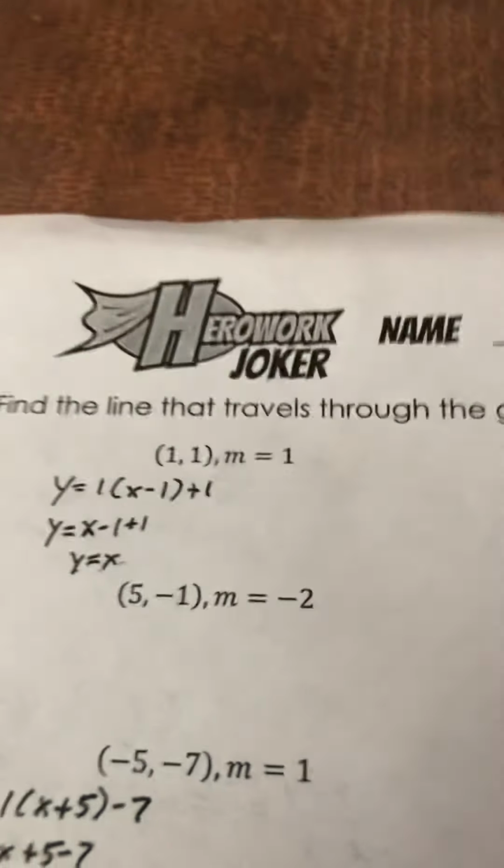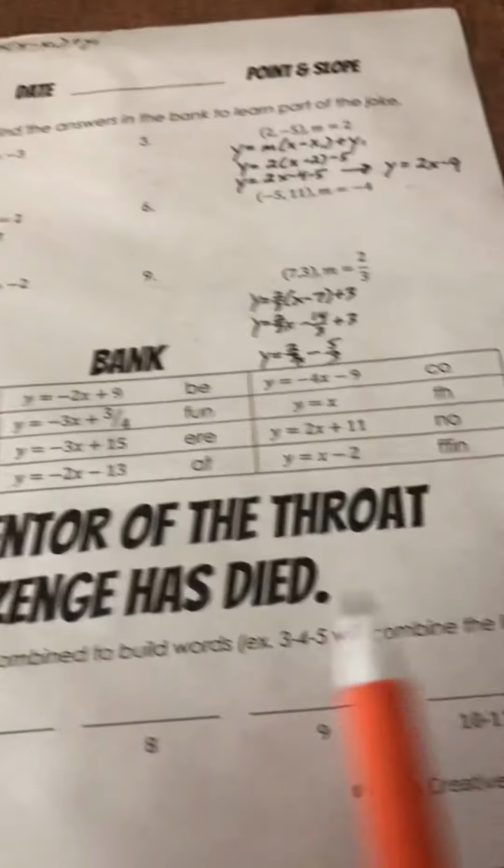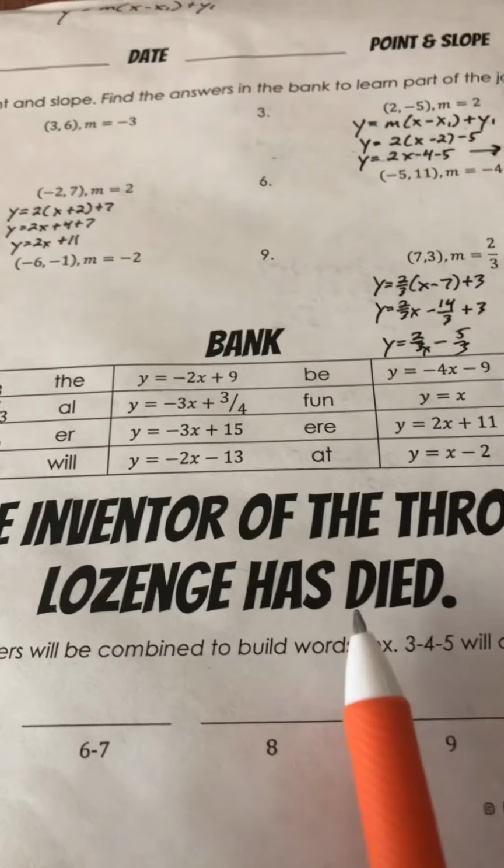Hero work joker. The inventor of the throat lotion has died, and then you solve the puzzle.